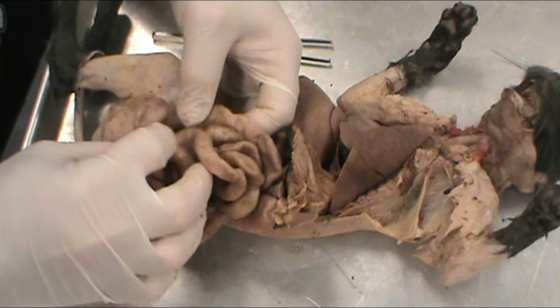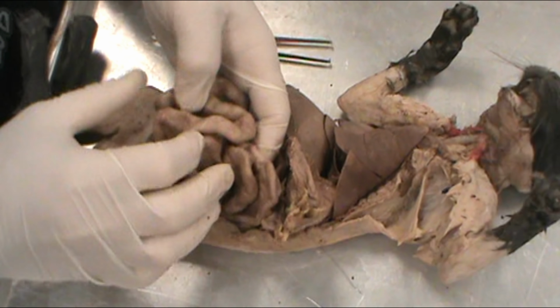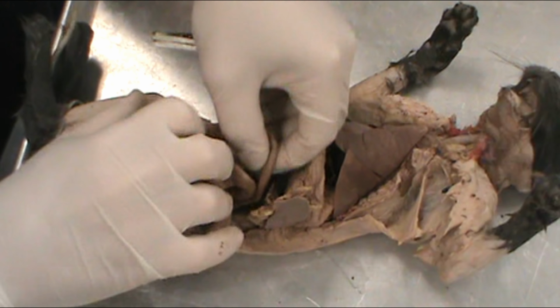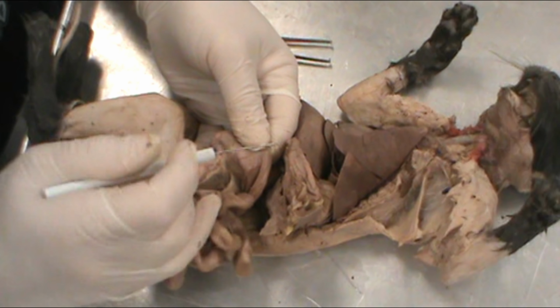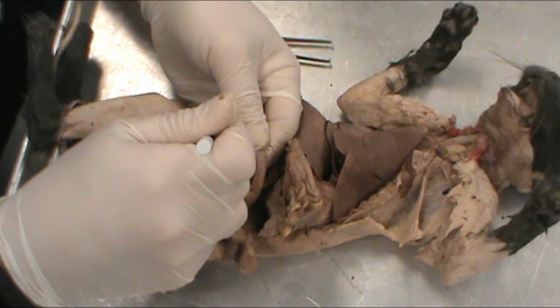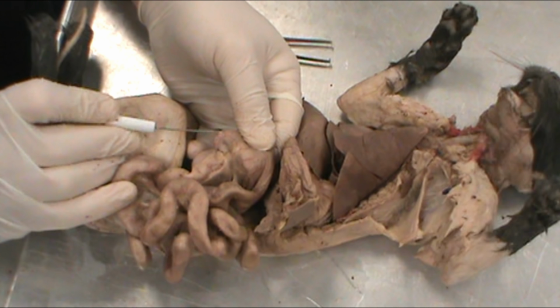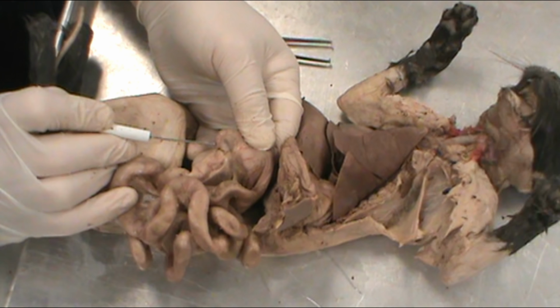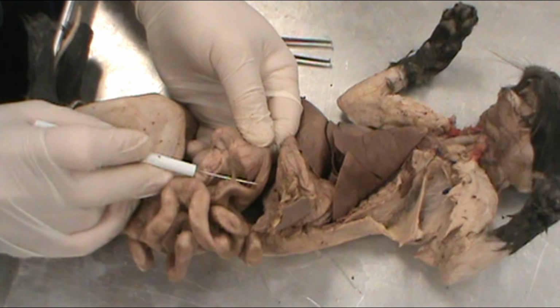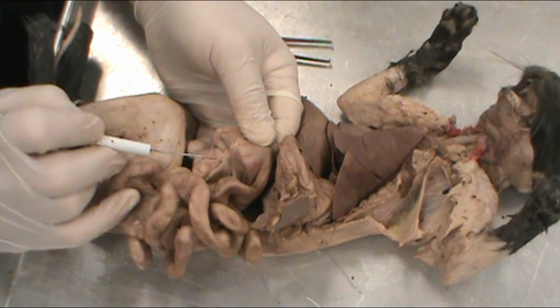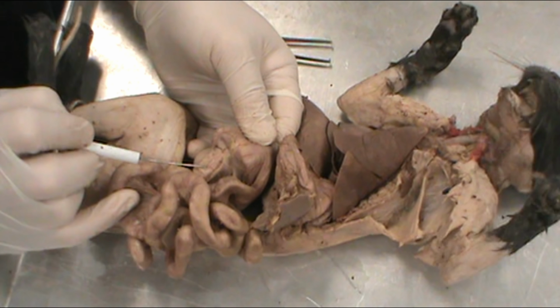And then we find where it joins the colon or large intestine, and that would be right here. We can see there's a dead end little knuckle. That is the cecum of the large intestine, and you see the smaller tube here joins this bigger tube, and so this bottom portion would be the ileum.